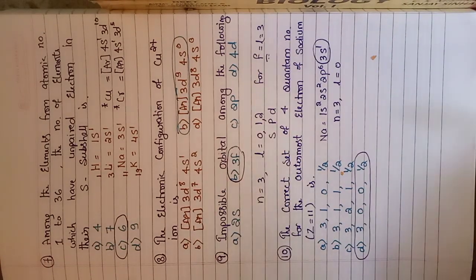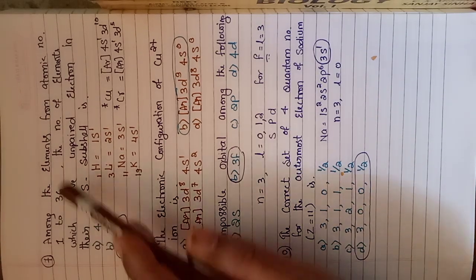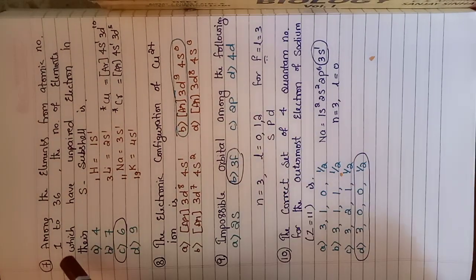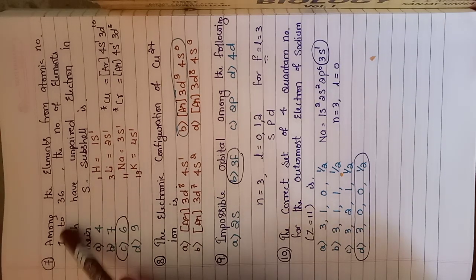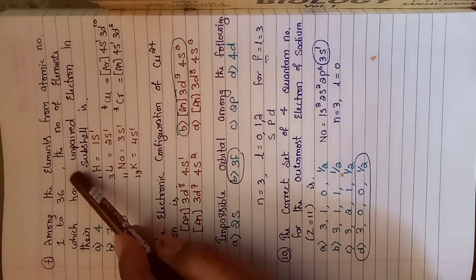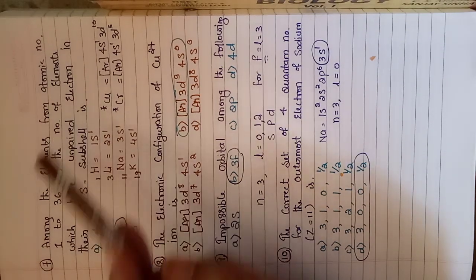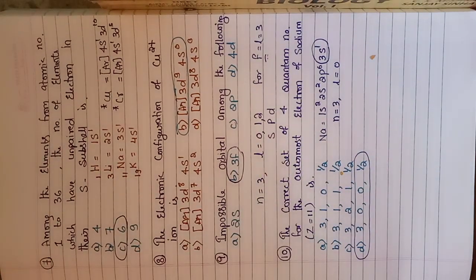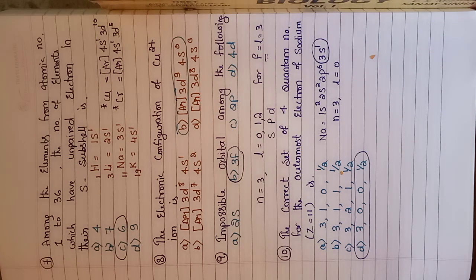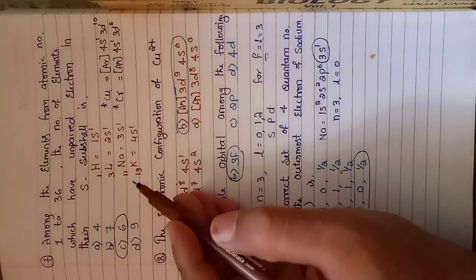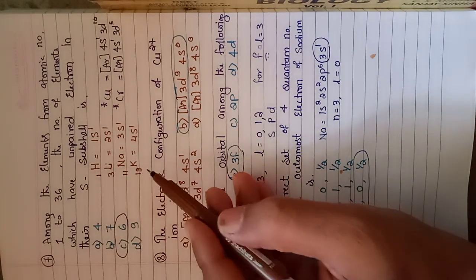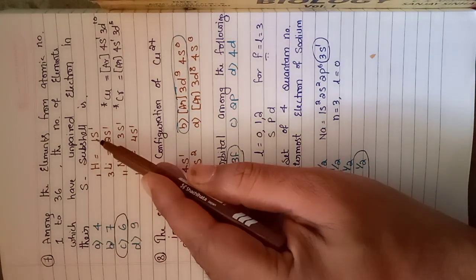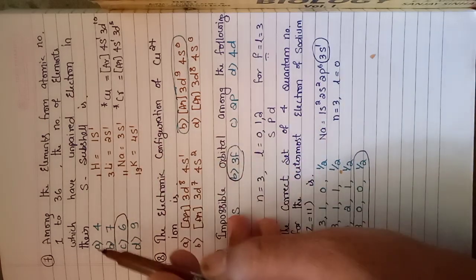Next question: among the elements of atomic number 1 to 36, the number of elements which have unpaired electrons in their s subshell. Out of these 36 elements, we need to find the number of elements that have unpaired electrons in their s orbital. The s orbital capacity is 2 electrons. Unpaired means it should have an s1 configuration. So in alkali metals, we have hydrogen, lithium, sodium, potassium, and rubidium, which you cannot consider as it is more than 36. So these 4 elements show an unpaired electron in the s orbital. So children, 4 is not the correct option.